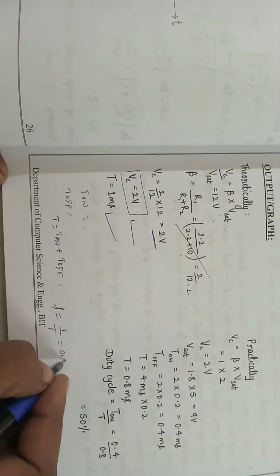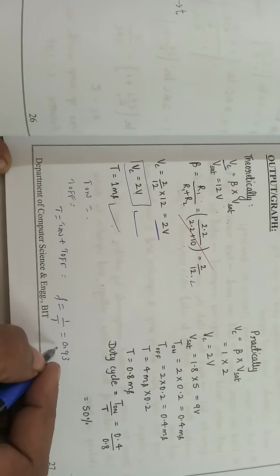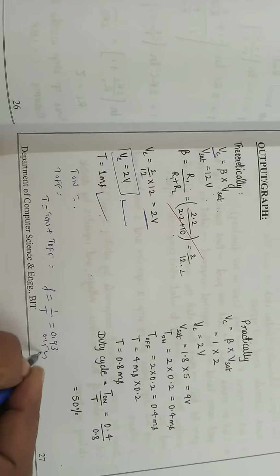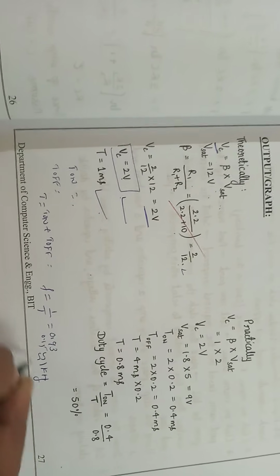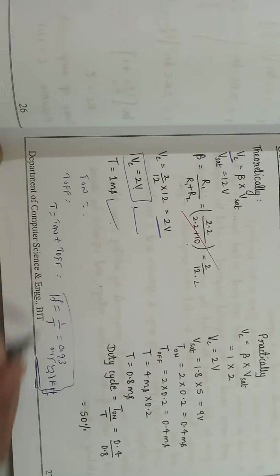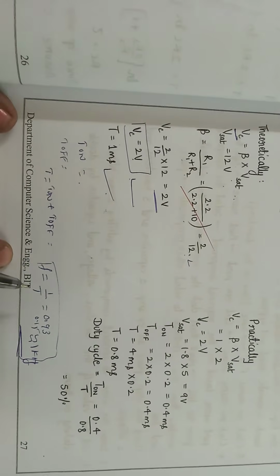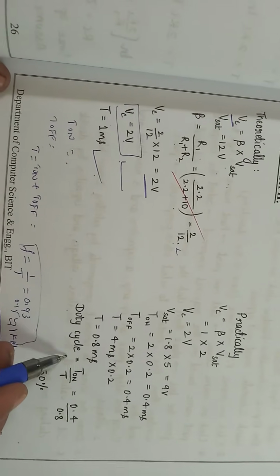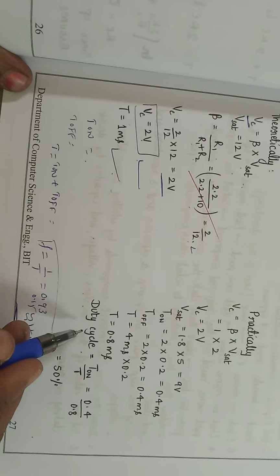Now you will get approximately 0.93 or 0.95 milliseconds, that is equivalent to 1 kilohertz. If you get this, your output should be correct. You can also check your duty cycle. As per the question, the duty cycle is 50%.